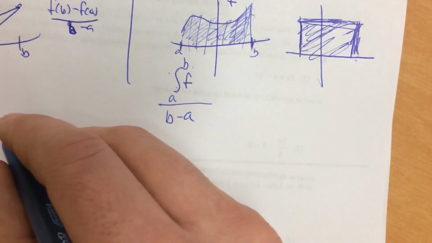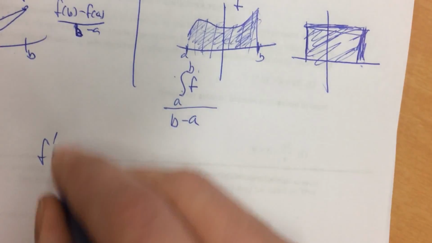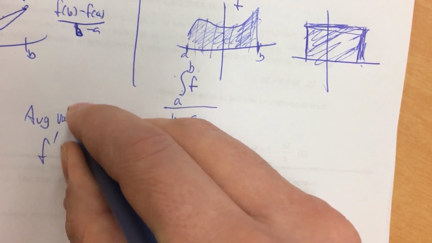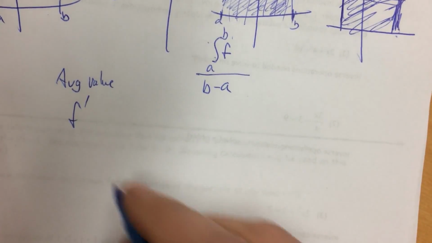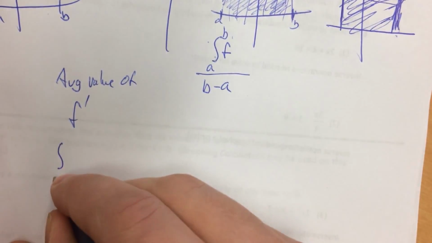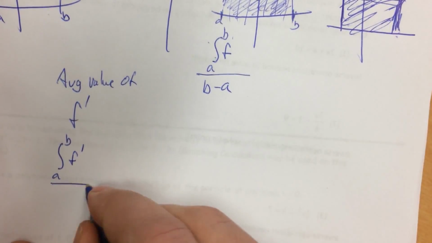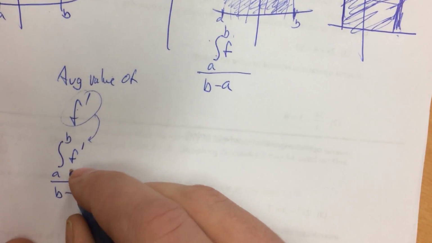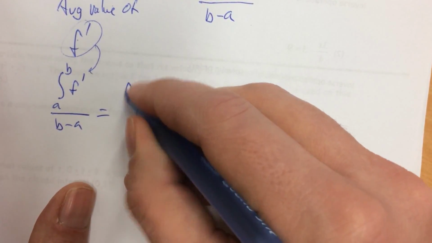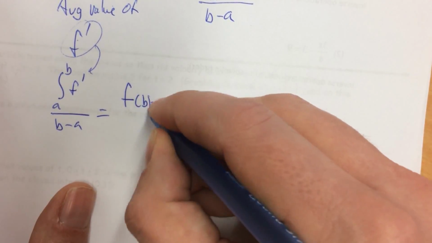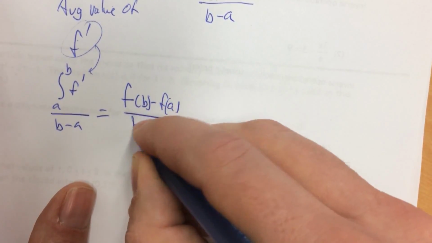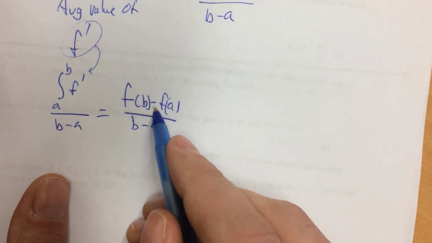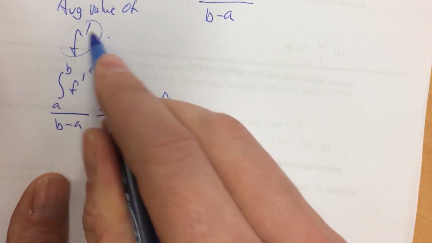There is a relationship between these two, right? Remember, if you think of the original function as a derivative, and you want to find the average value of the derivative, then what you're doing is the integral from a to b of f prime divided by b minus a. That's the average value of this function. And what this integral is, by the first fundamental theorem of calculus, is f of b minus f of a over b minus a. It's the average rate of change of the antiderivative of this guy, the same as the average value of the derivative.